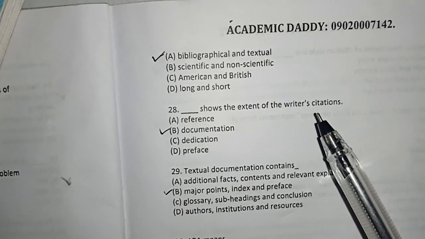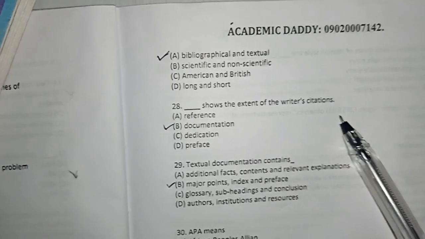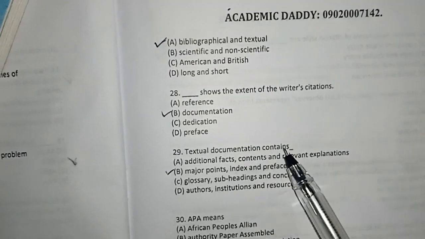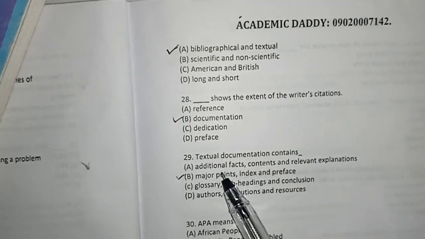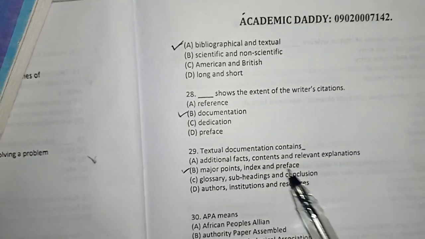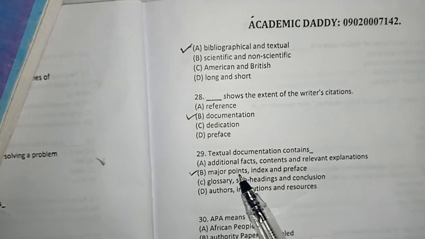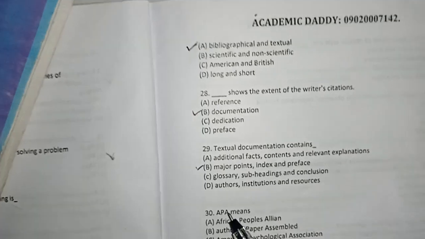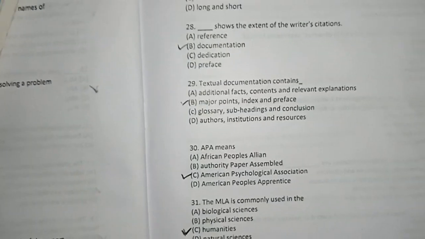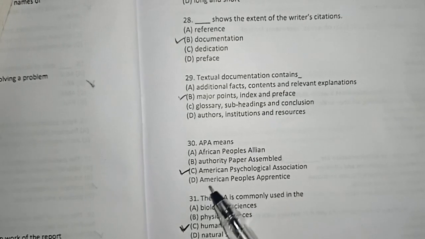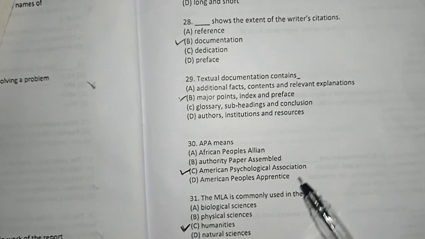Documentation shows the extent of the writer's citations. Textual documentation contains major points, index, and preface. APA means American Psychological Association. I know you wanted me to give you the meaning earlier, so we left it.